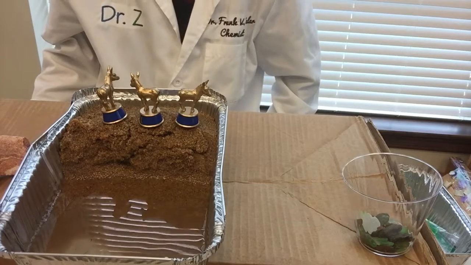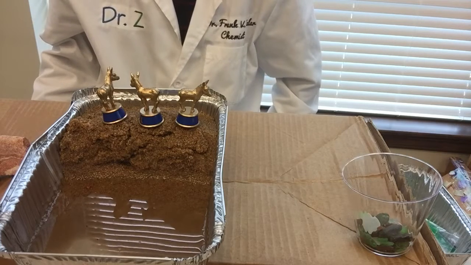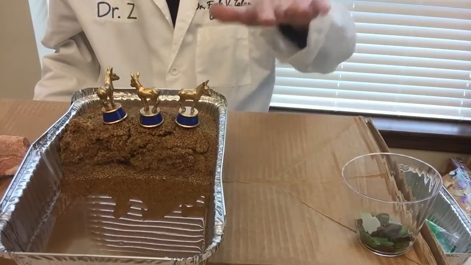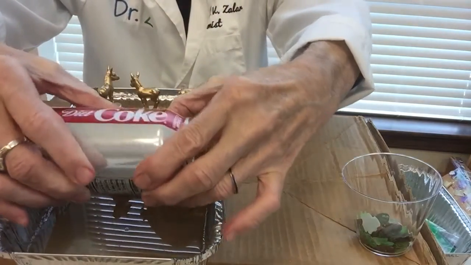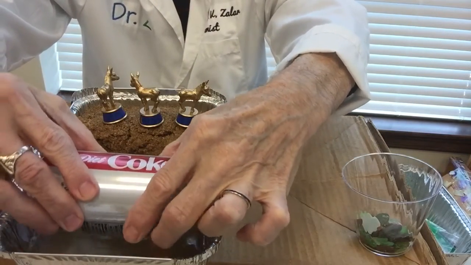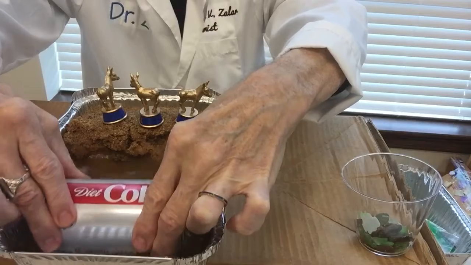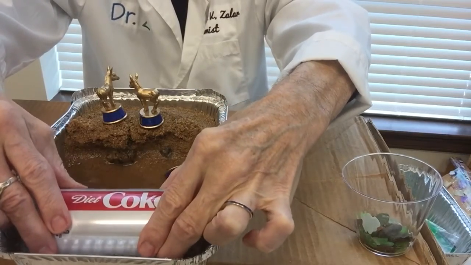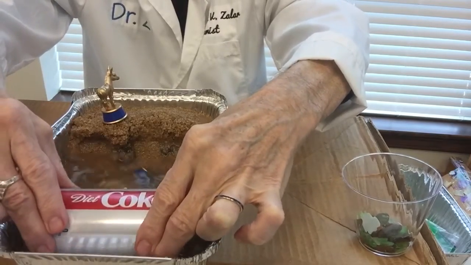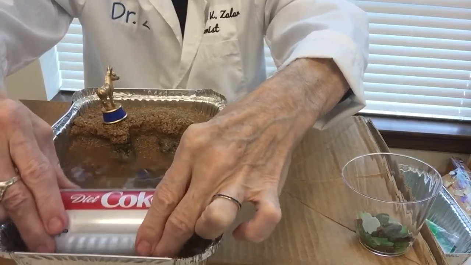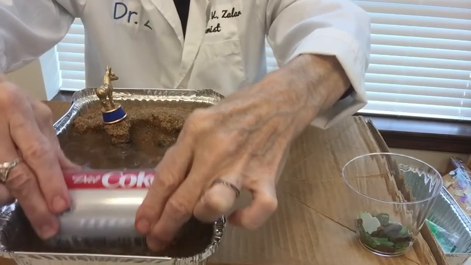Okay, so everything's fine except what happens when you get some big waves. And we always have waves going on the ocean. I'm going to take a pop can, and I'm going to use that to be my wave machine. I'm just going to start making waves in my ocean. And those waves are going to, oh, I lost a horse, start working on the sand. And as you can see, my beautiful beach is disappearing. I've already lost two horses.